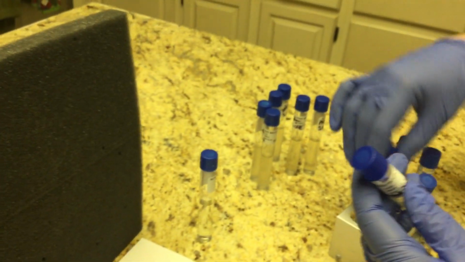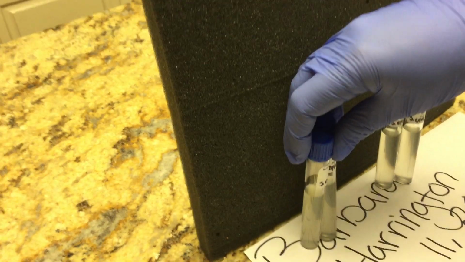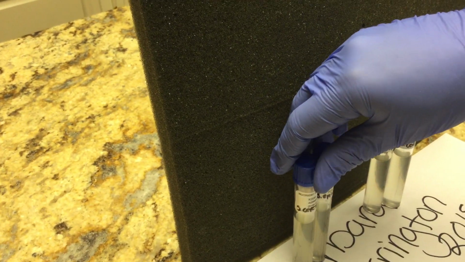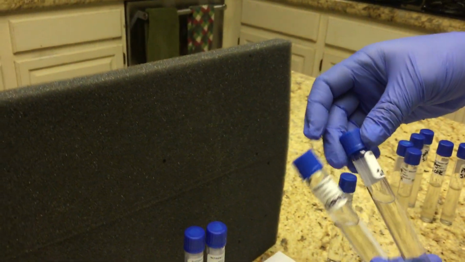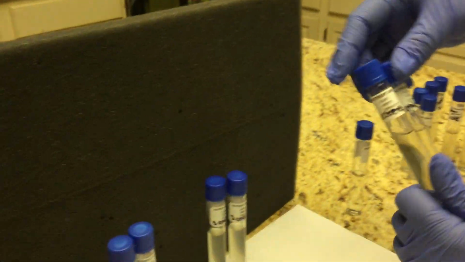Then we have our saltwater tolerance. So this is our 7% NaCl. That just means sodium chloride. This is our 1% sodium chloride, or NaCl. You'll see it written. And this is our 15% sodium chloride. All right, so here again we're looking at growth, we're looking at turbidity.